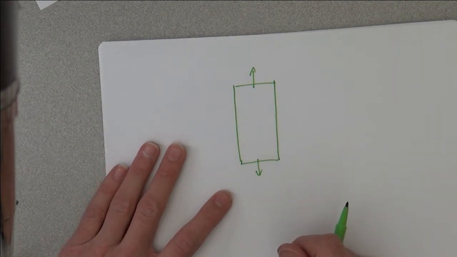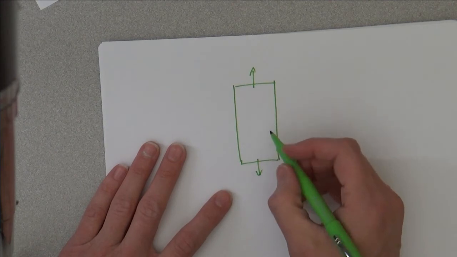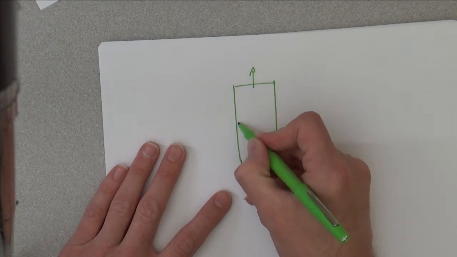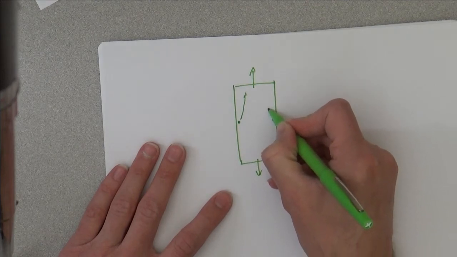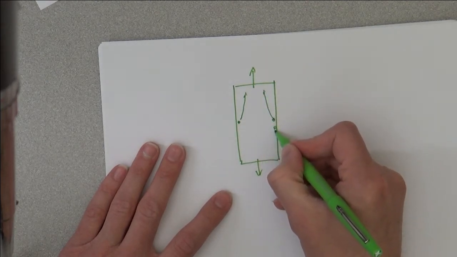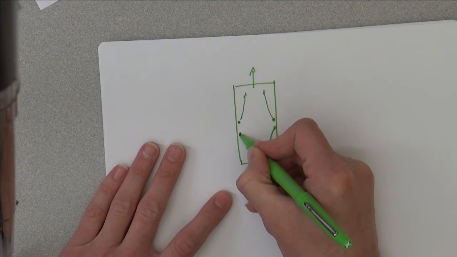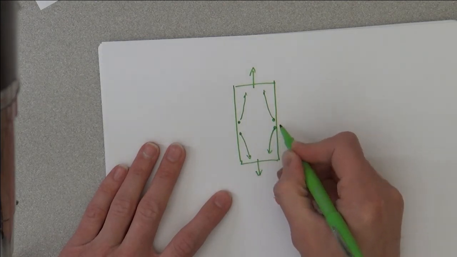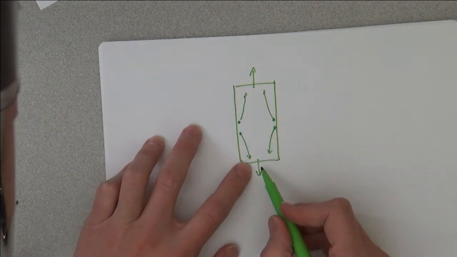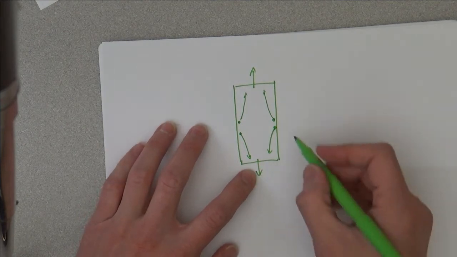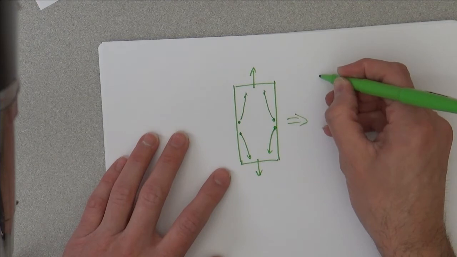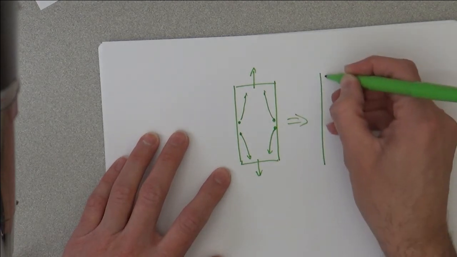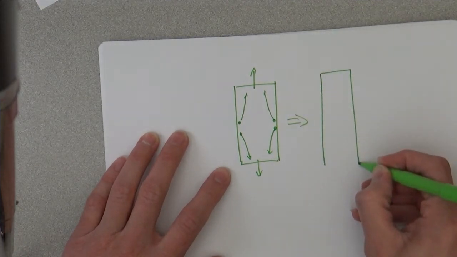What's essentially happening here is atoms have to be diffusing away from this middle region and toward the tip or toward the edges, and that allows for an elongation.